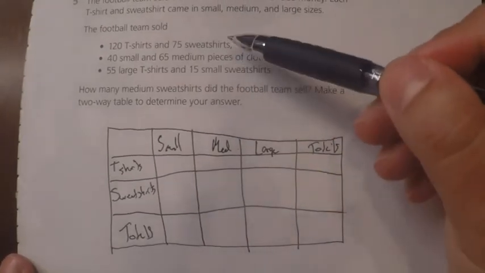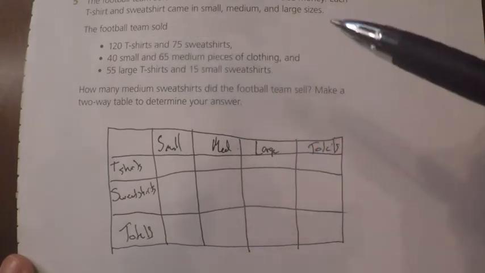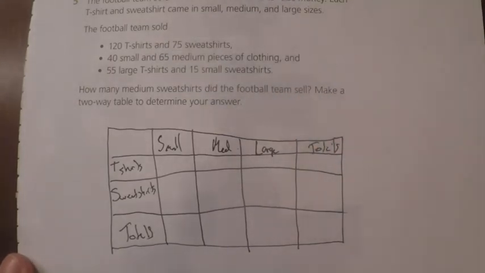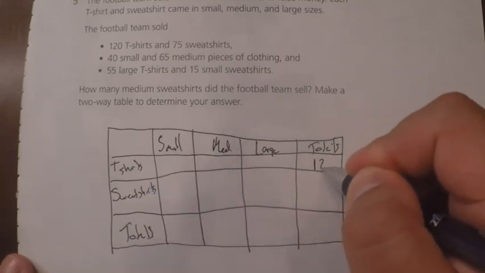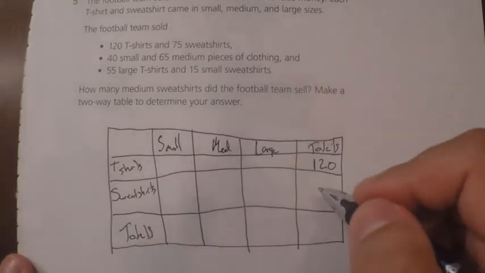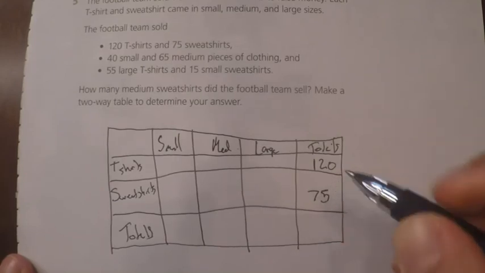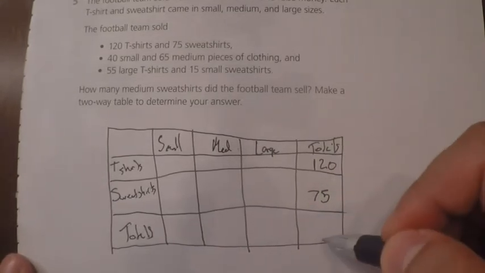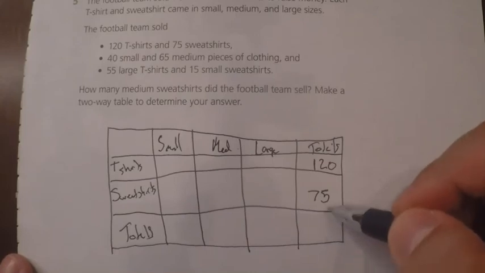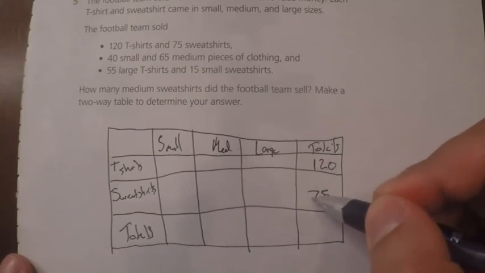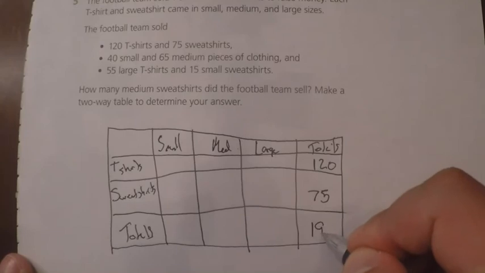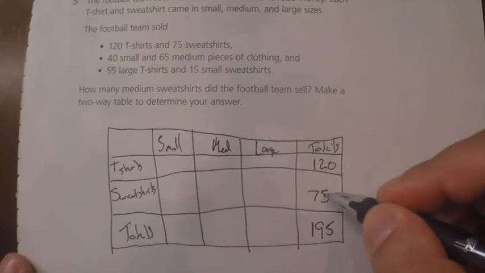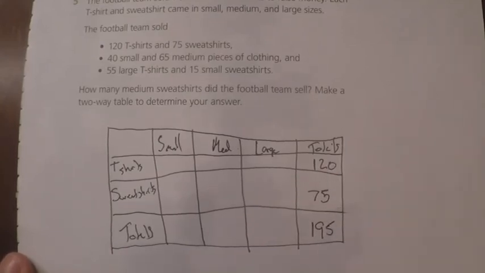Now, here, it told us that there's 120 t-shirts total and 75 sweatshirts. So if we're looking at t-shirts, the total, 120, we put that information here. Sweatshirt, 75. So they helped us fill in our totals over here. Right away, we can also fill in the total number of shirts sold. So 120 plus 75 is 195, right? Because we added these two to get that final one down there.